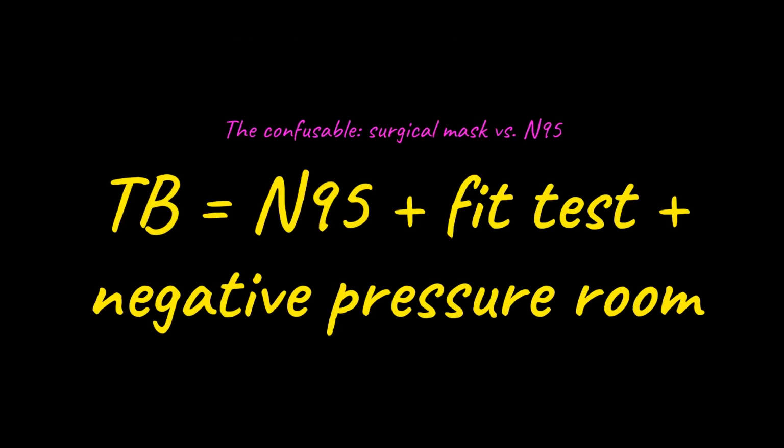Remember, tuberculosis is airborne, not droplet. Influenza and pertussis use a surgical mask. TB demands an N95 that has been fit tested and seal checked in a negative pressure room. Any exam question linking tuberculosis to a surgical mask is describing a specific testable error.